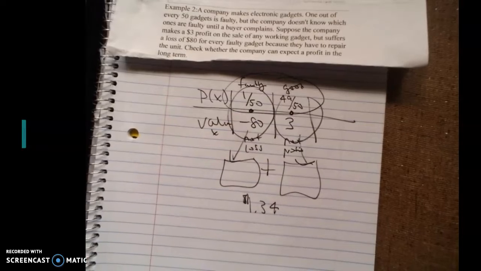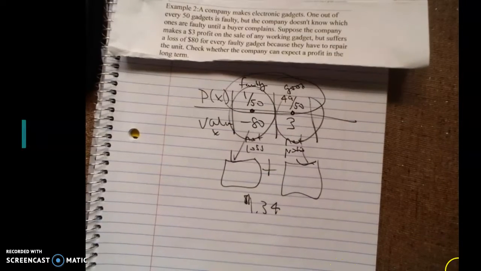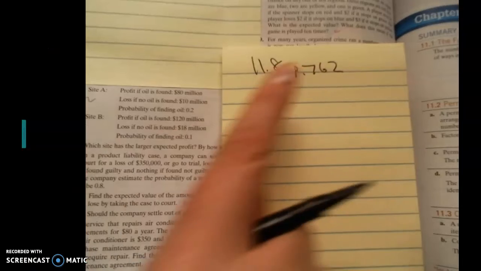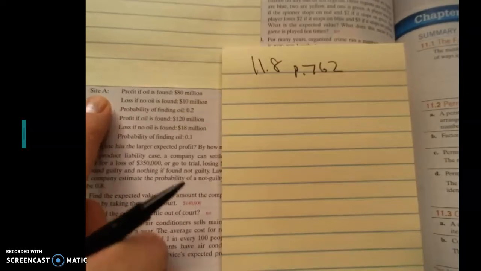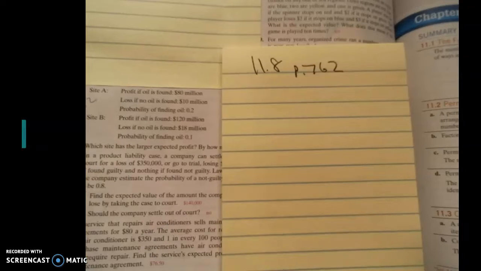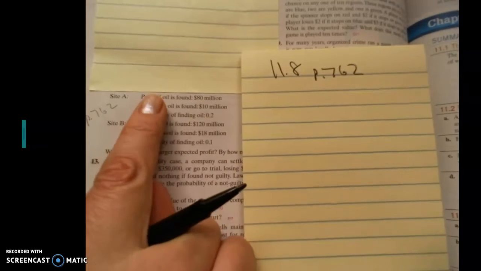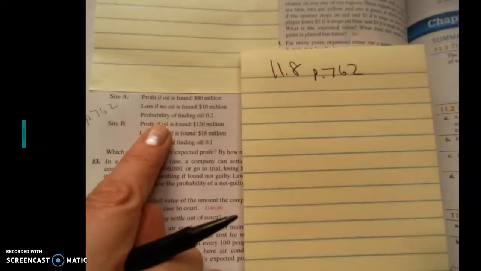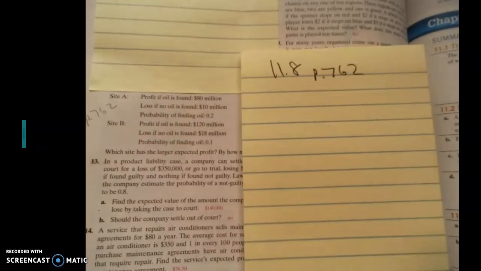All right, let me look at another one, and hopefully you're getting the gist of these. This is a problem in your ebook on page 762, and you're supposed to compare site A to site B. So again, we're going to try to decide where to drill oil. So what you need to do is do the expected value for A, do the expected value for B, and then we're going to compare them. And I think in this problem they ask what the difference is, so we'll look at that. But pause the video, see if you can set up the charts. So you're going to have to set up 2 charts, one for site A, one for site B.